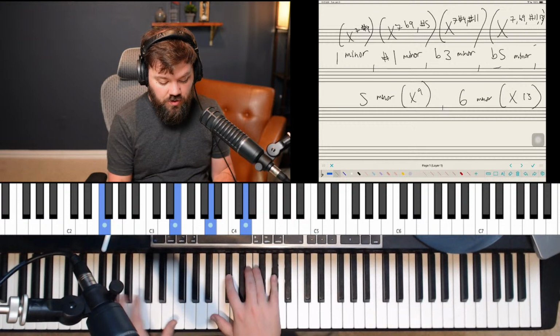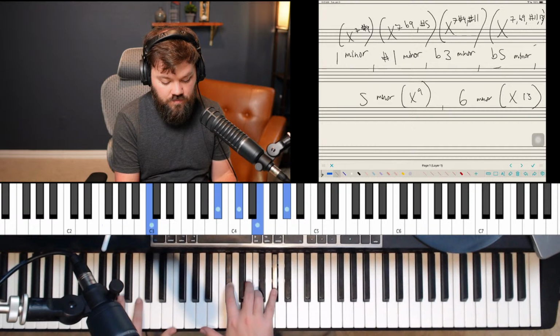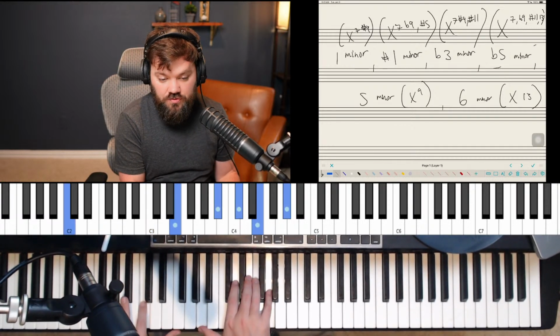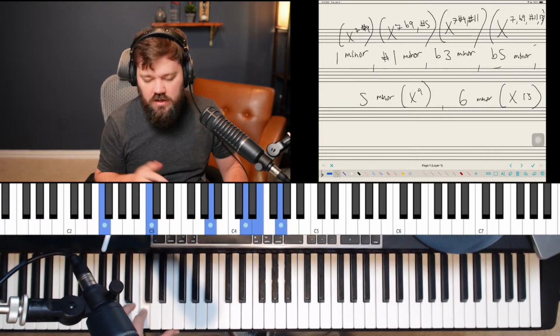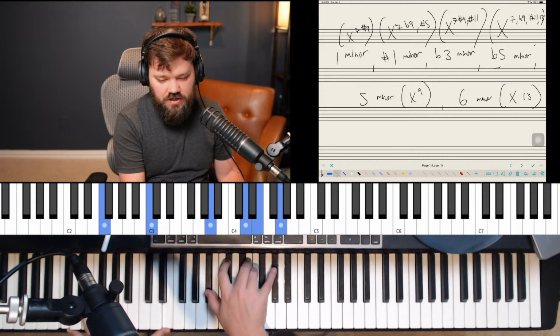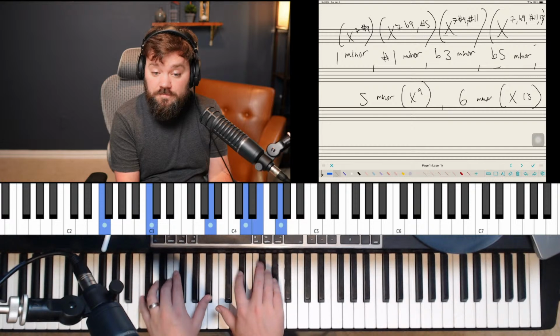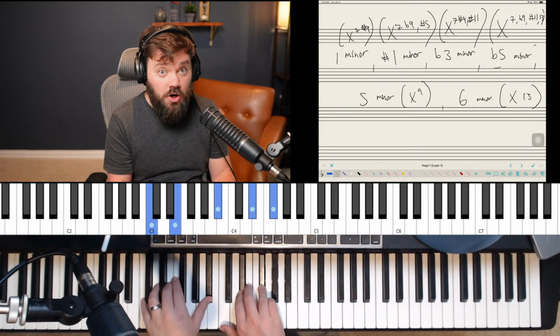We could do something like this. This is our sharp 1 minor going to an F major chord, and I won't get into the extensions because there's just going to be a lot of different options. And then we have the flat 3 minor, and I think for this one really the sharp 11 stands out.